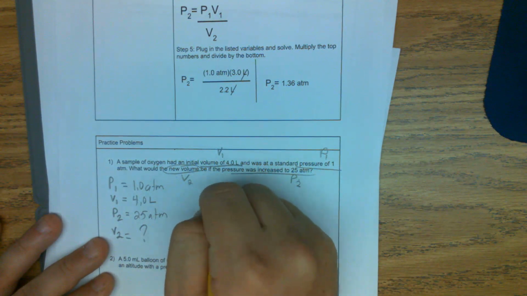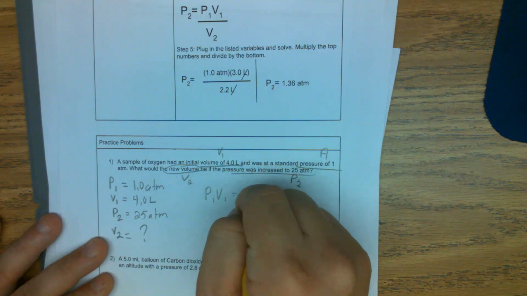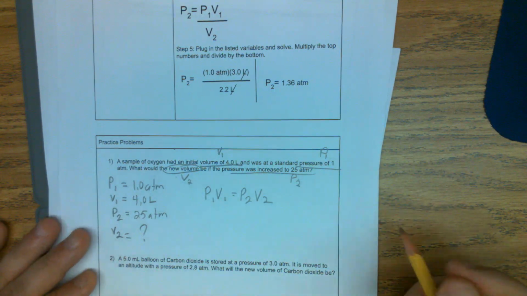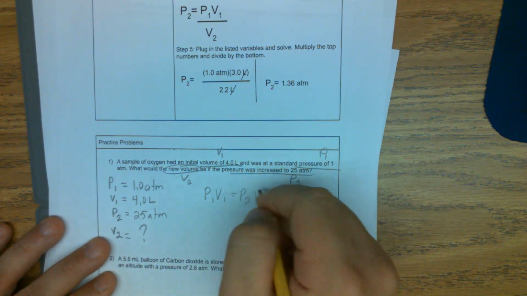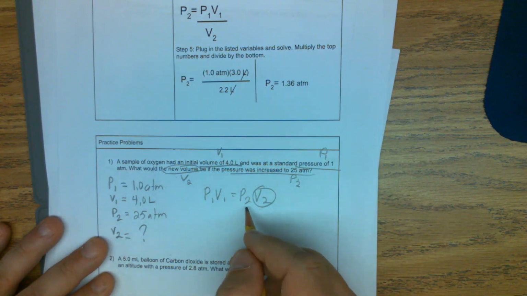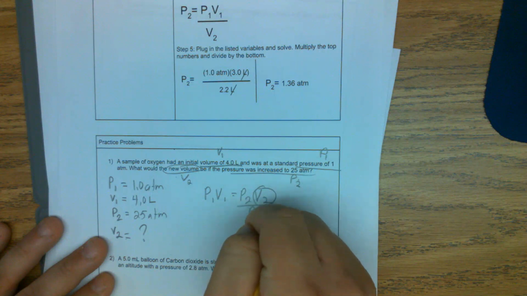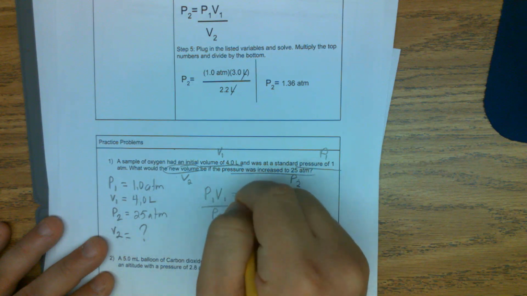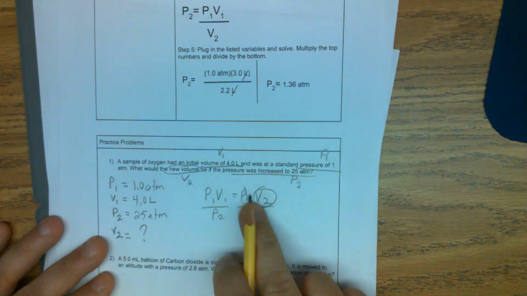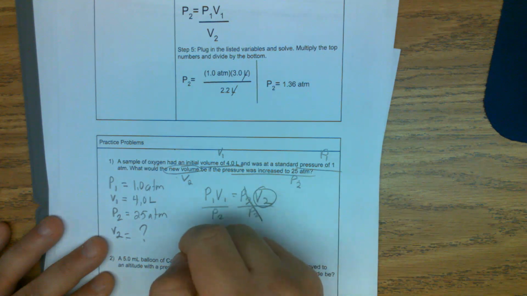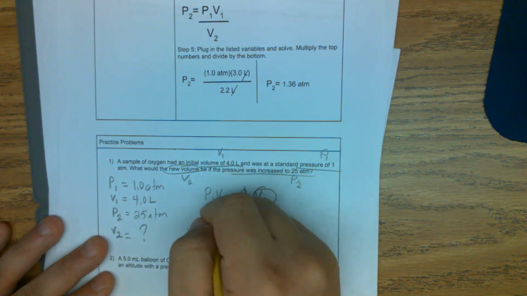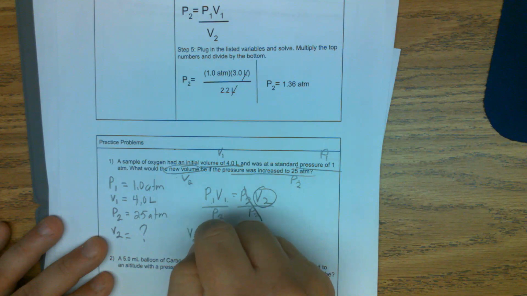So we look at our equation, P1V1 equals P2V2. We want to find V2. We're going to get this by itself. So we're going to move this to the other side. So we're going to divide both sides by P2. So this cancels. So this goes away. Now we get V2 equals P1V1 over P2.